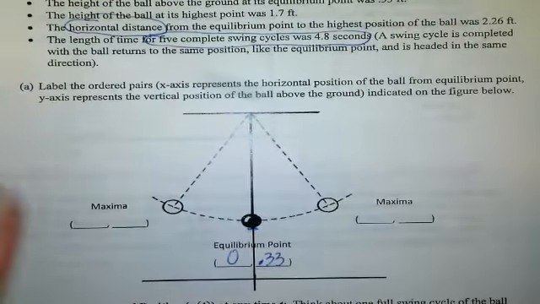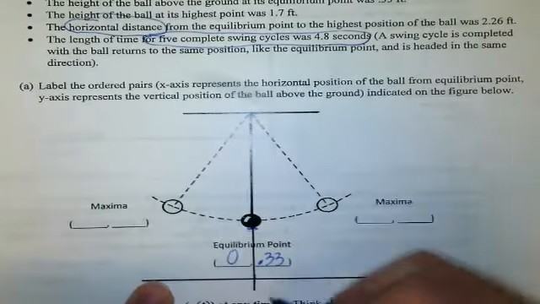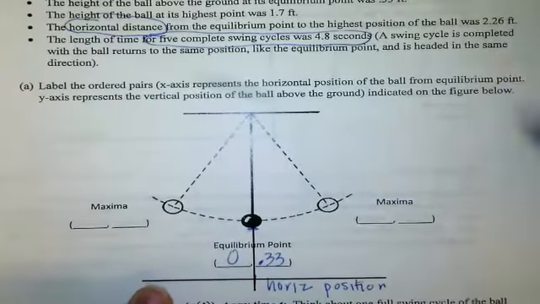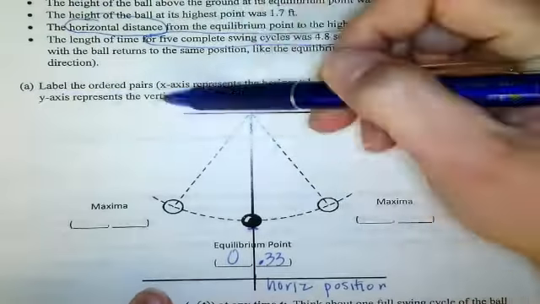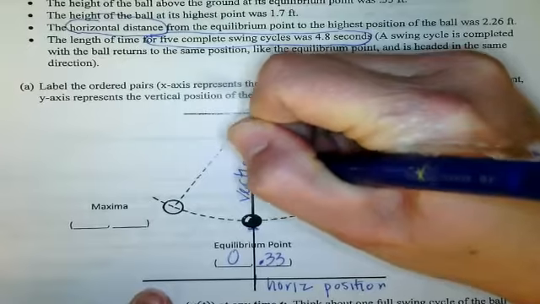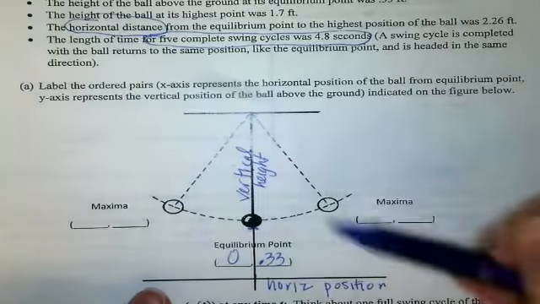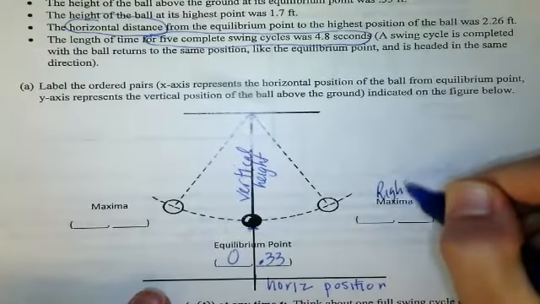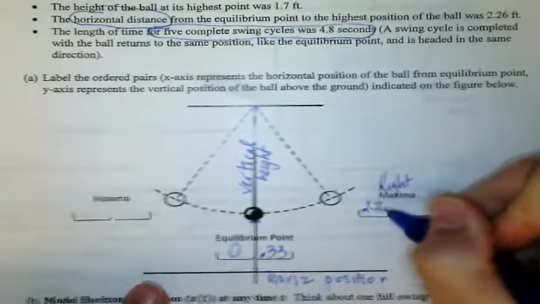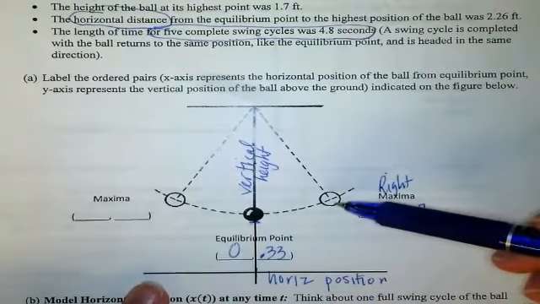Okay. We want to go ahead and label the rest of these ordered pairs. The x-axis represents the horizontal position of the ball from the equilibrium point, and the y-axis represents the vertical height or position of the ball above the ground. So this right maxima over here would have what ordered pair? 1.7. Very good. 2.26 feet horizontally, 1.7 feet vertically.